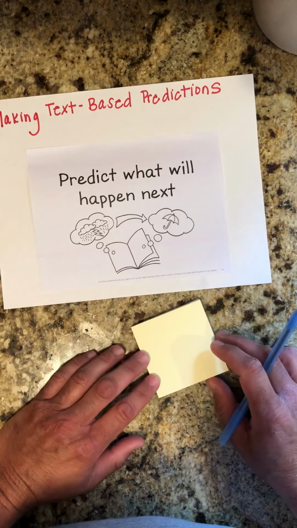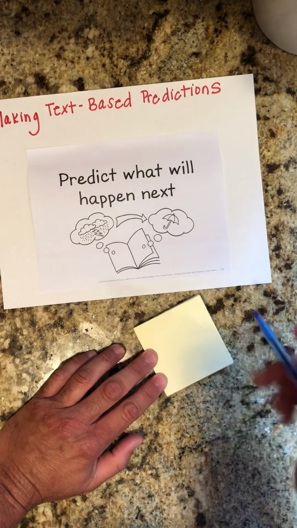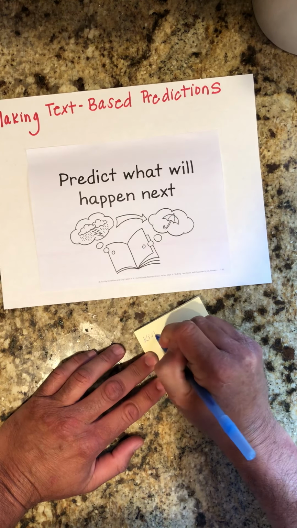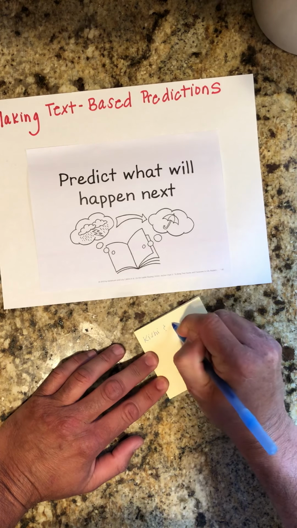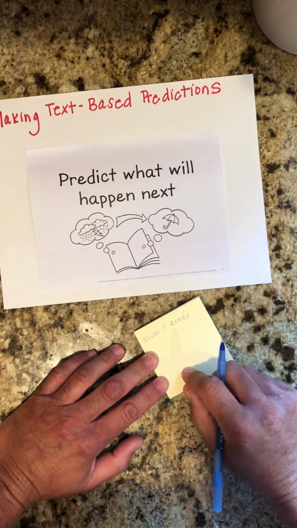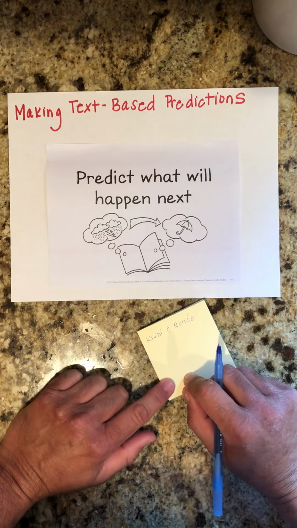All right, the next thing I'm going to have you do is stop and jot. The two characters in this story were Kishi and Renee. And obviously, they must have gotten to some type of an argument that was causing them to not get along.